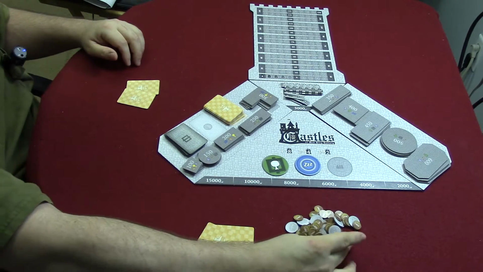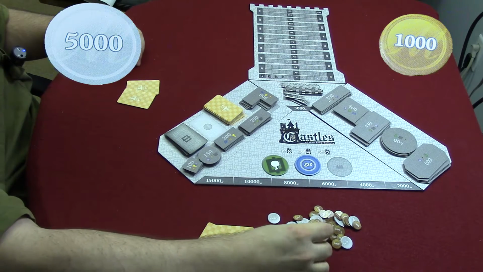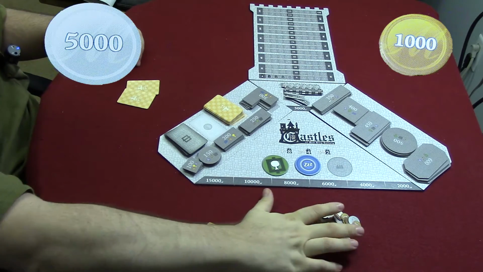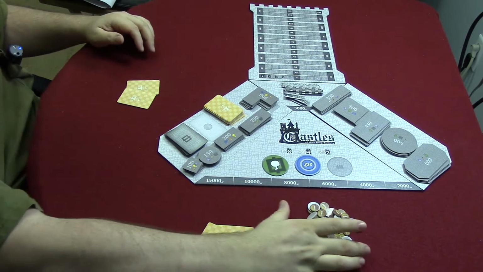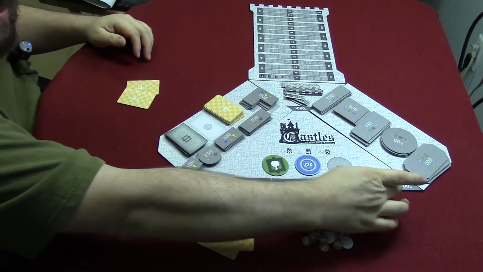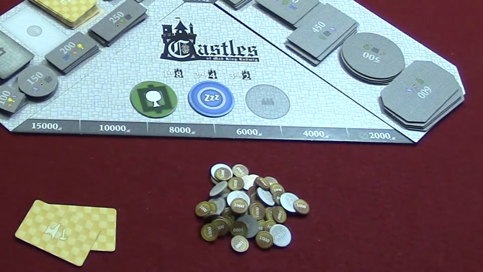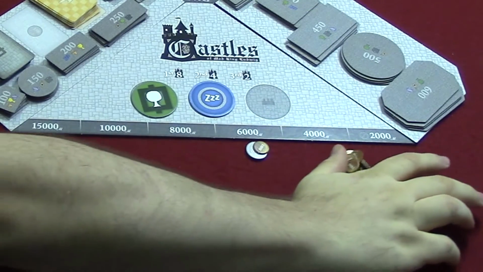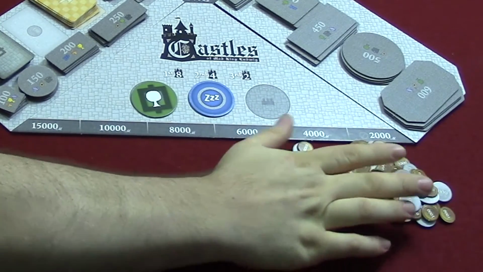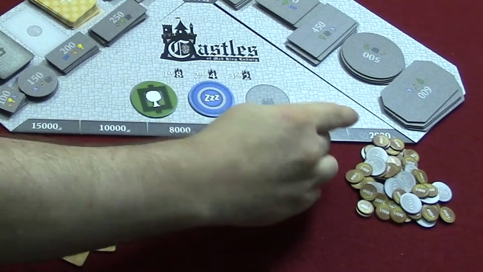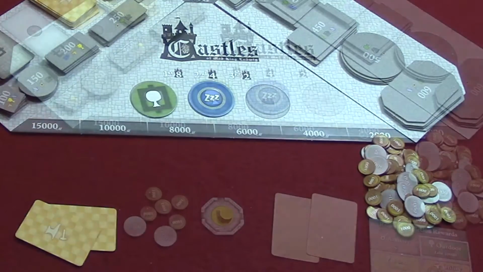Okay, next we have marks in denominations of 5,000 and 1,000. We're going to take these and put them on the table where everybody can get to them. Now, being that we're playing a 2-player game, the 2,000 mark spot on the contract board isn't used. So I usually will place the money or an extra king's favor token to block that spot off as a reminder that that 2,000 spot will not be used.